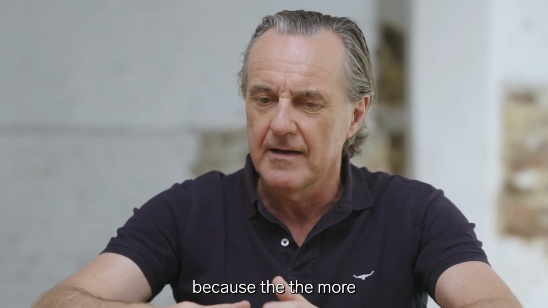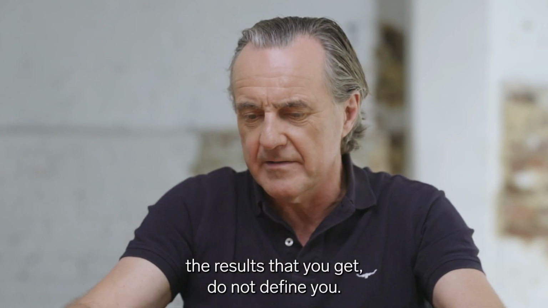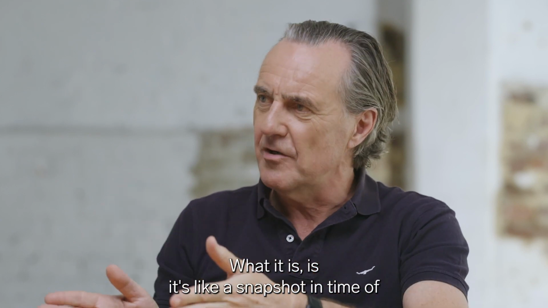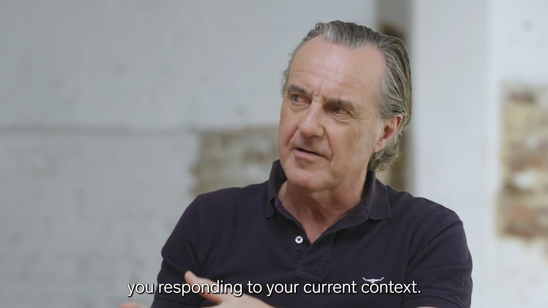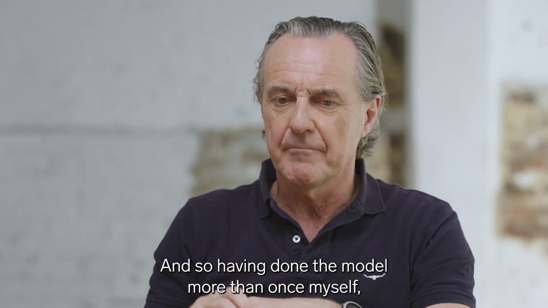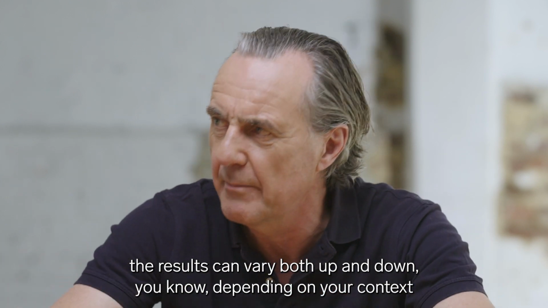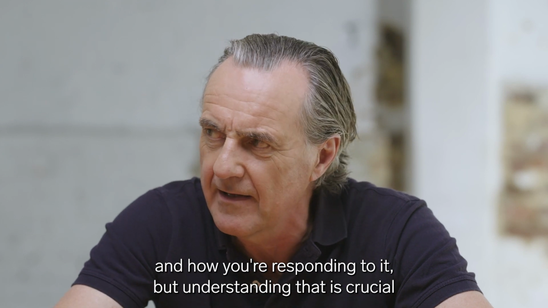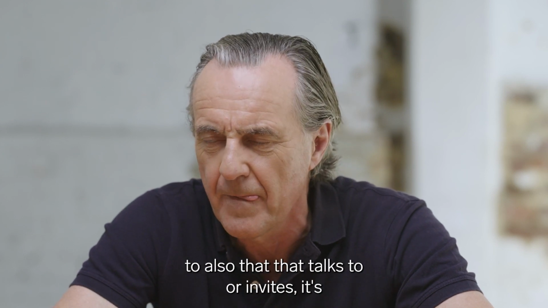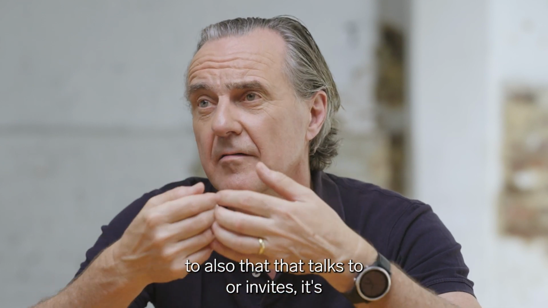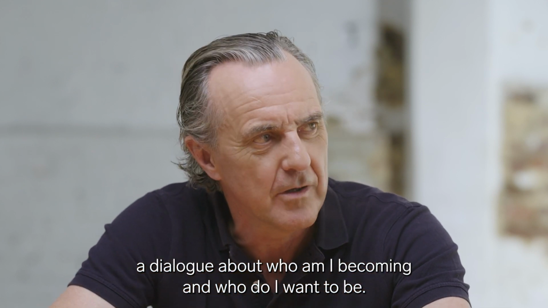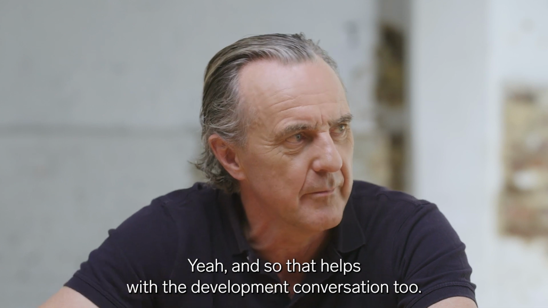Who knows what that might be? Because the results that you get do not define you. It's like a snapshot in time of you responding to your current context. Having done the model more than once myself, the results can vary both up and down, depending on your current context and how you're responding to it. But understanding that is crucial, and it invites a dialogue about who am I becoming and who do I want to be. Yes, and so that helps with the development conversation too.